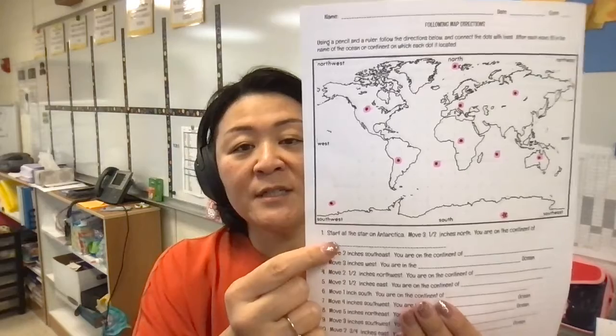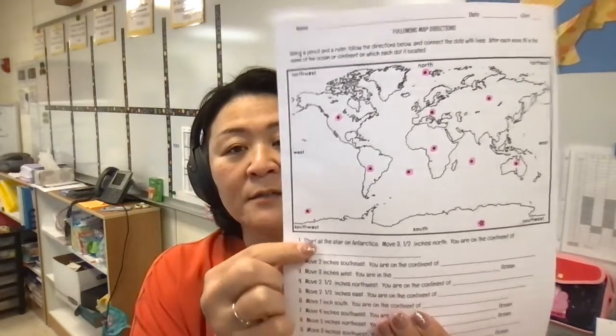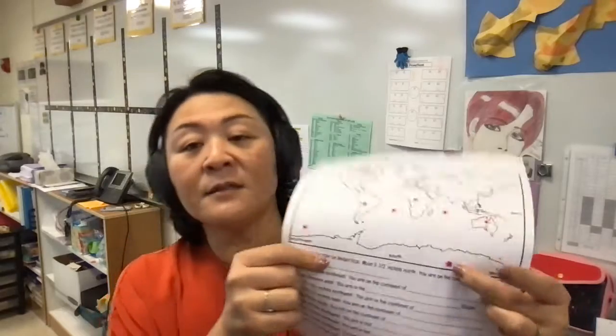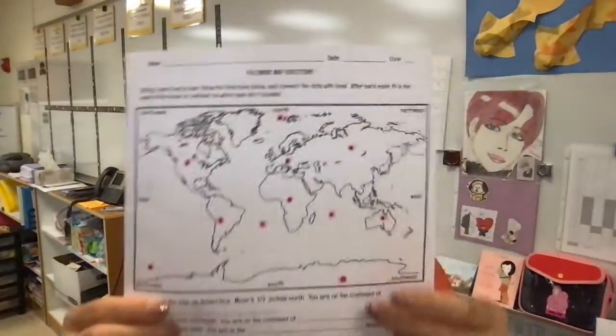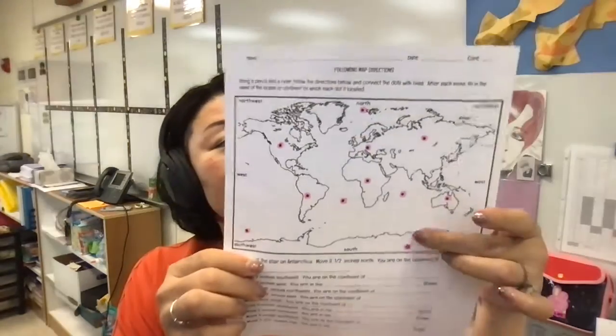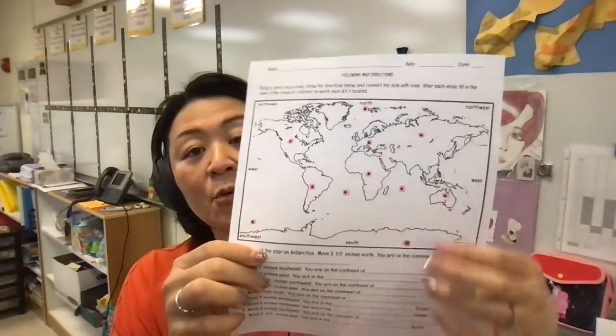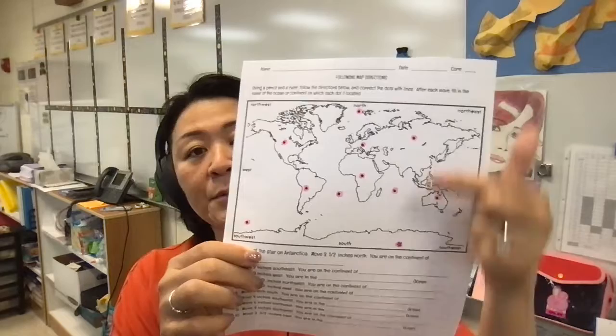So the directions say, number one, start at the star on Antarctica. So that is this spot here. And then it says move 3.5 inches north. So you're going to take a ruler and measure 3.5 inches north. So I hope you know that north is up. And then you are going to find that dot and connect it.